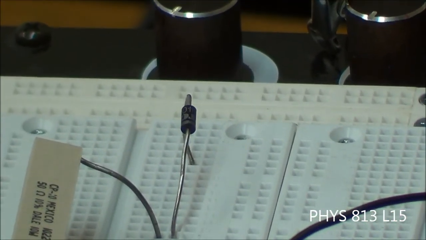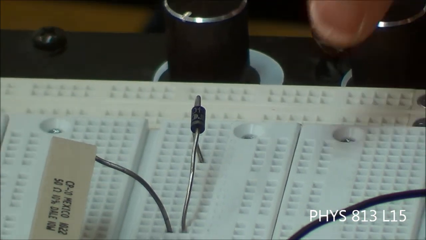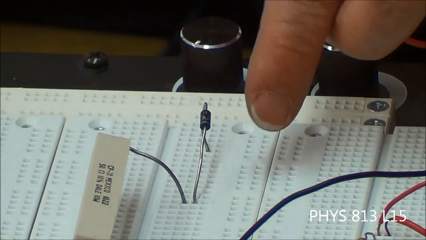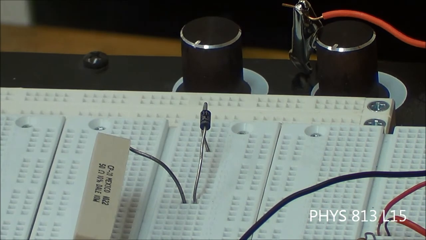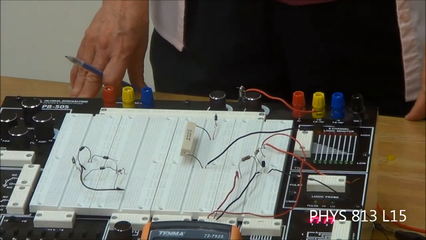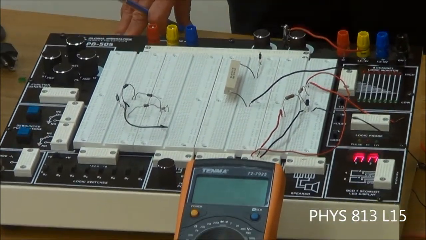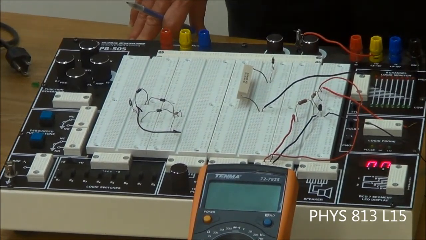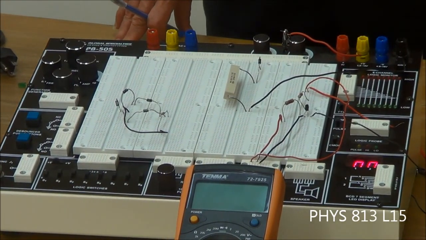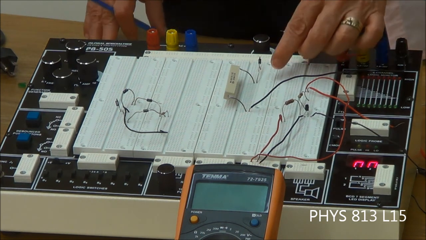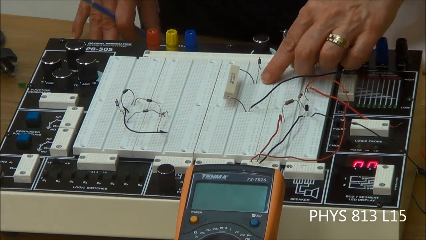There are some that have different numbers, but the last digit has to do with the breakdown voltage. I think I've managed to have everyone with the 4001, and that means a breakdown voltage of 50 volts, and we're not going to be anywhere near close to that, so you don't have to worry about it. Okay, so I've got the diode in here.